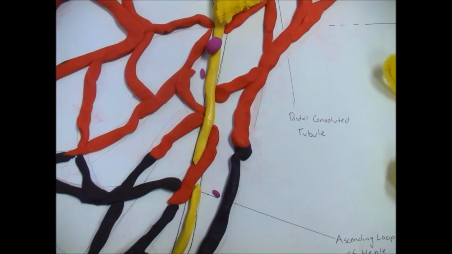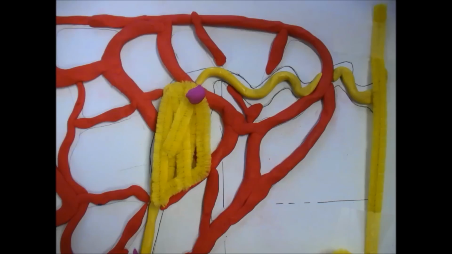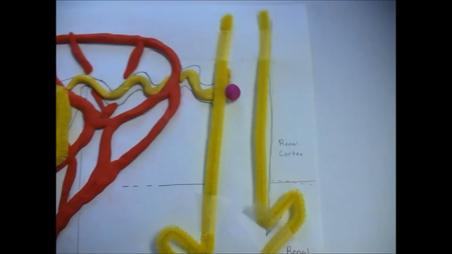The filtrate then travels to the distal convoluted tubule, or DCT. The distal convoluted tubule reabsorbs sodium ions through the coupled secretion of hydrogen ions and potassium ions. This plays an important role in affecting the acidity of urine. The filtrate then enters the collecting duct after leaving the DCT.